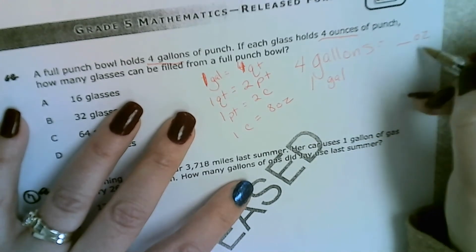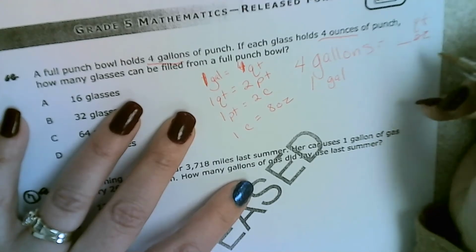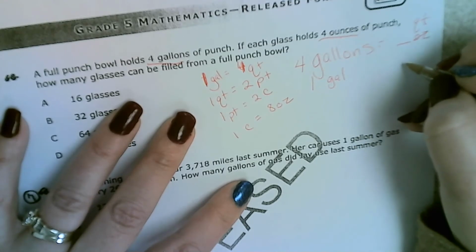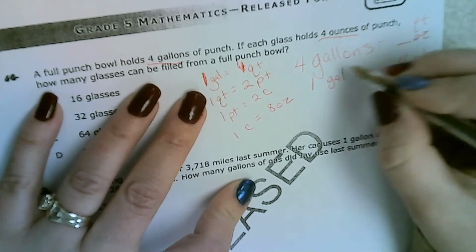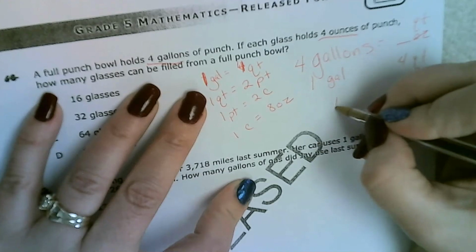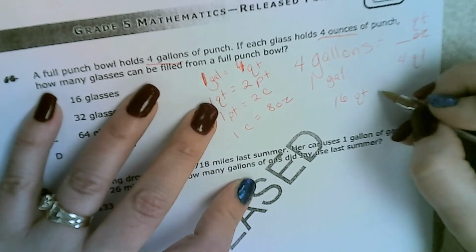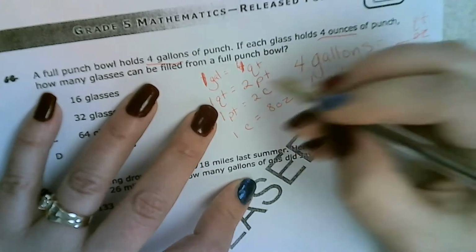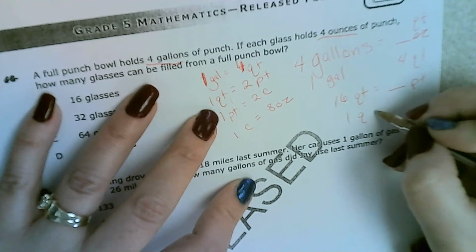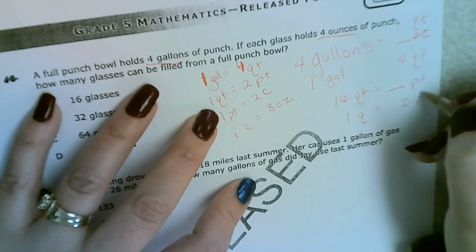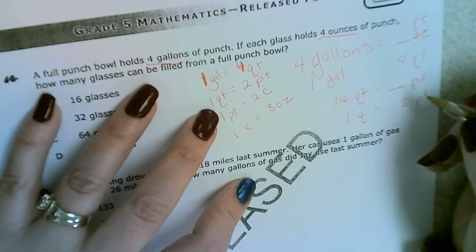Gallon under gallon. I'm going to take it to quarts, and quarts to quarts. 4, it's getting bigger. 4 times 4 is 16, so 16 quarts. Now we've got to take this to pints, equals blank pints, and you're just working down. So 1 quart equals 2 pints. We're going to multiply. 2 times 16 is 32.